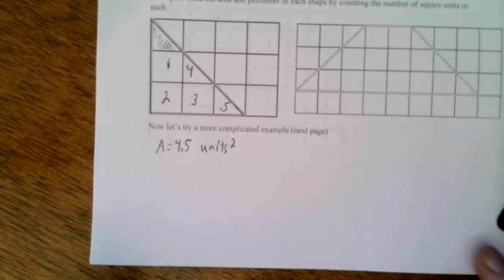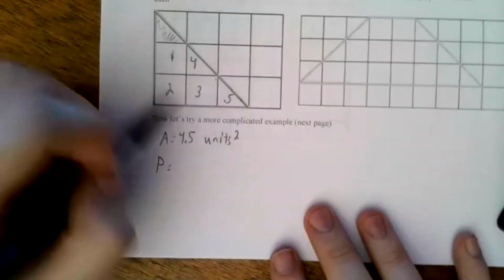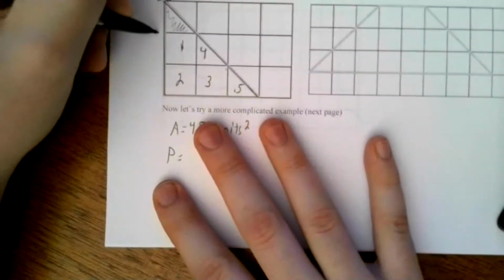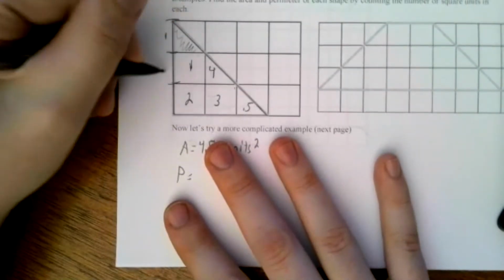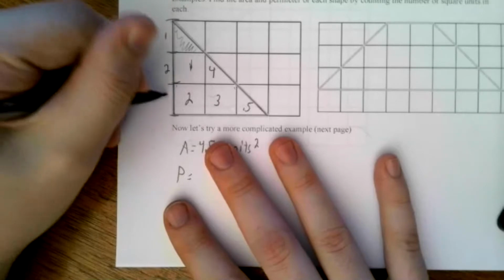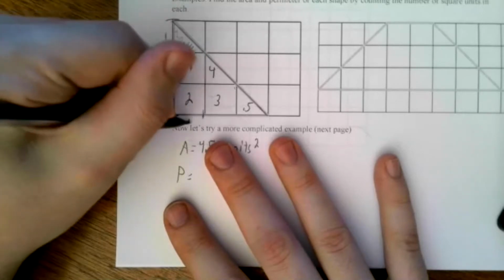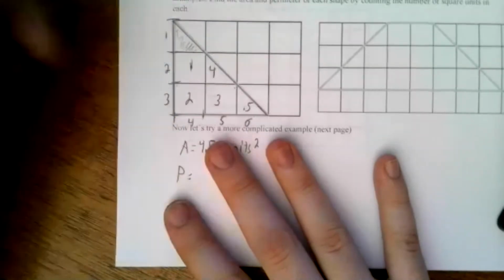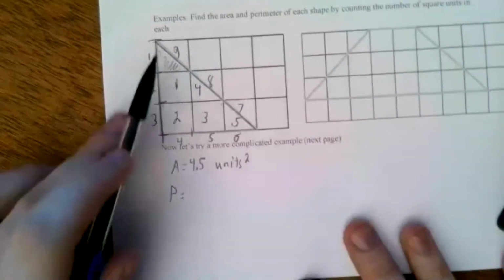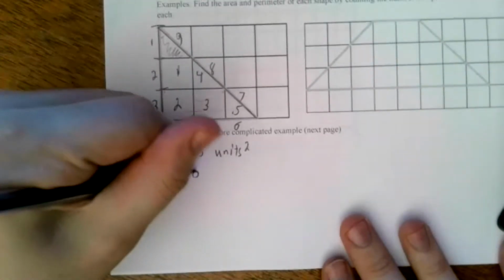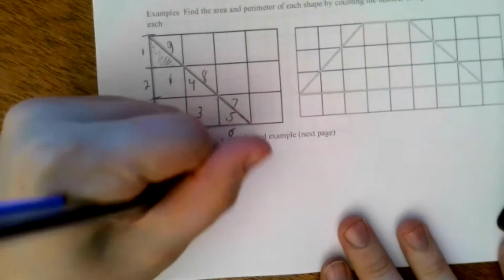Okay. And then my perimeter is just how many chain link fence we have on the outside, right? So if I look from here to here, that's 1. Then here to here is 2. Here to here is 3. Here to here is 4. 5, 6, 7, 8, 9. Right? So it takes 9 to go all the way around. In our perimeter, so we're going to say that's 9. And I'm just going to label it units.